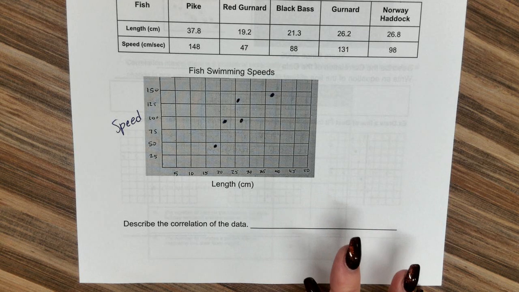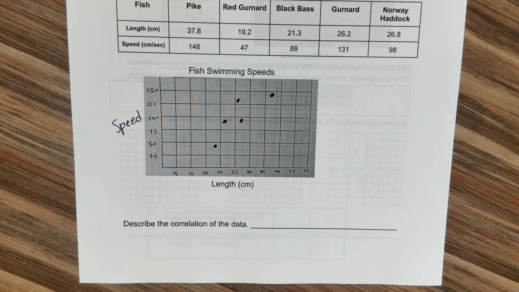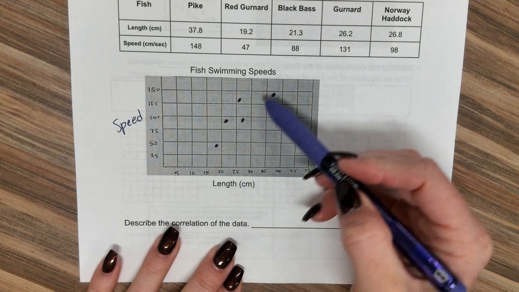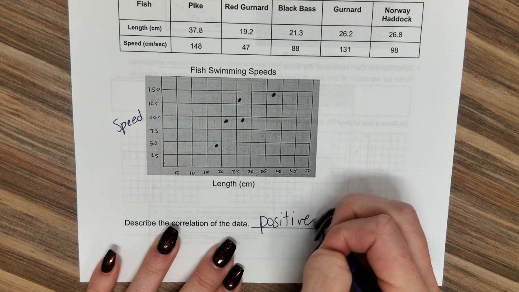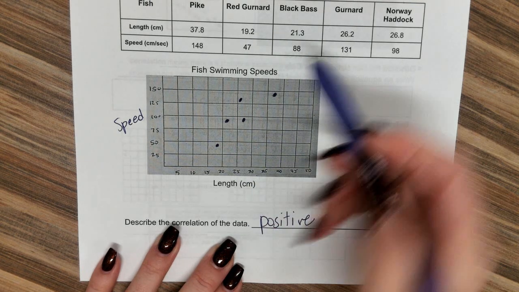Okay, you should have 5 dots on your graph, and they should look pretty close to mine. So, what are y'all noticing? As a fish gets longer in length, they're tending to do what? They're tending to swim a little bit faster. So it says describe the correlation. It is what kind? It's going up. It's positive. It is moving in a somewhat linear path.